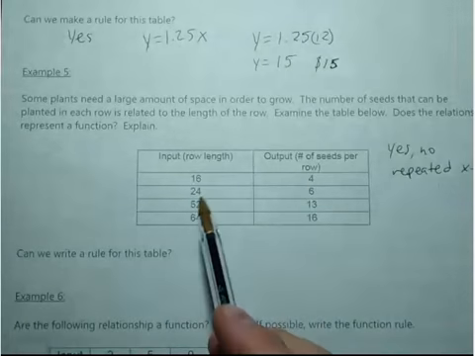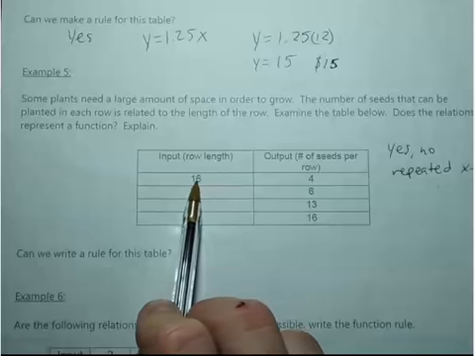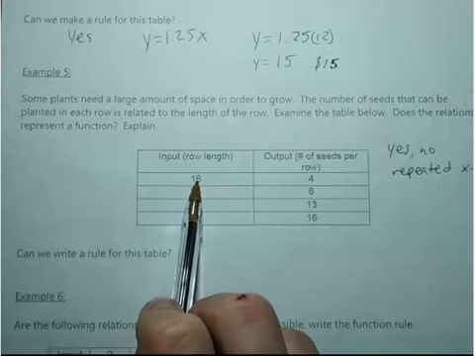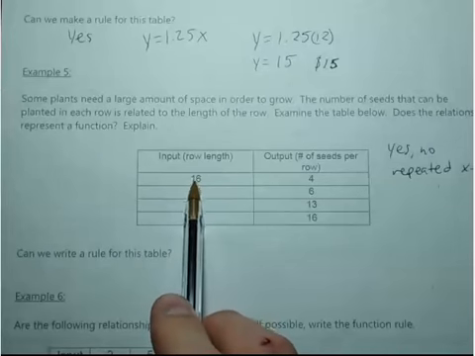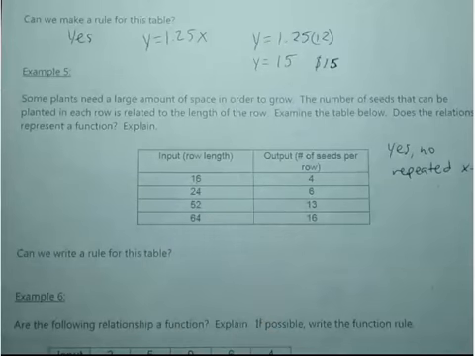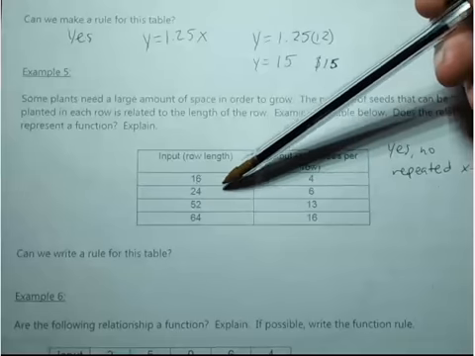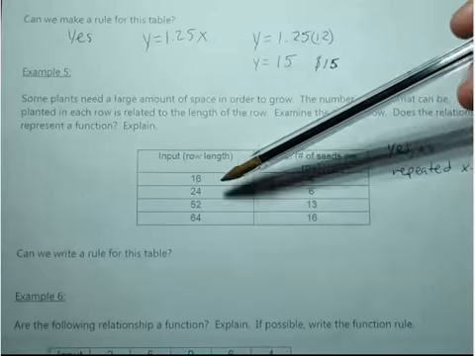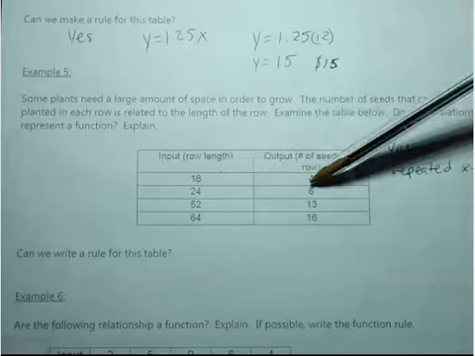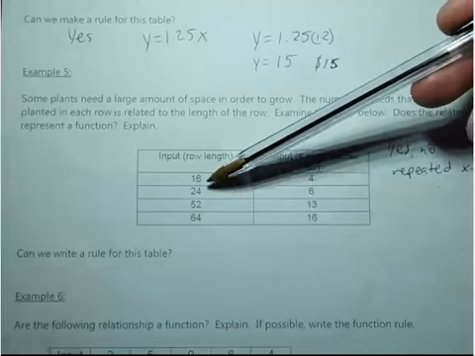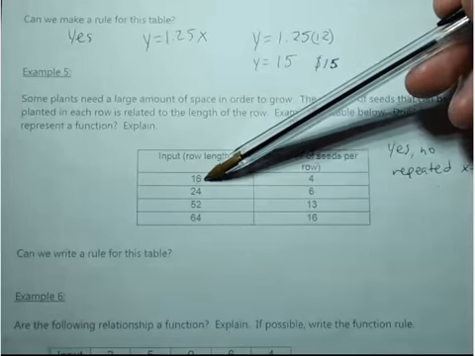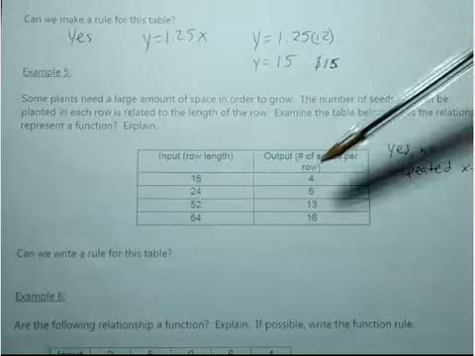So from our input of 16 here, the first one, our row length, we need to figure out what is the relationship between the input and the output. So what is going on between the 16 and the 4? Let's see, we could be subtracting by 12. 16 minus 12 is 4. We could be dividing by 4. 16 divided by 4 is 4.